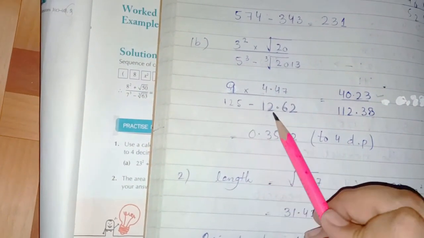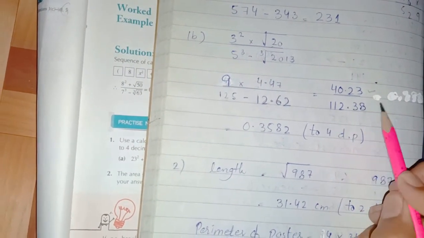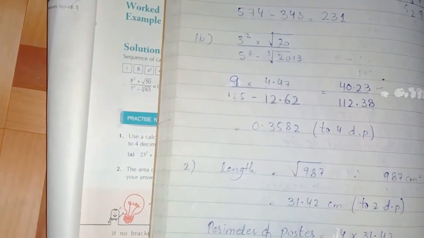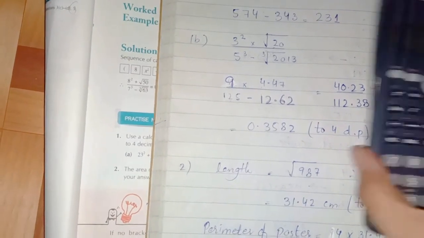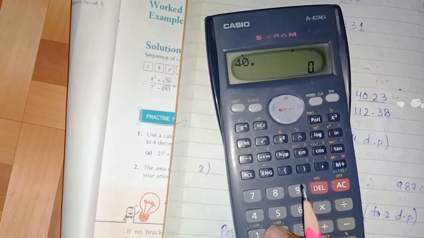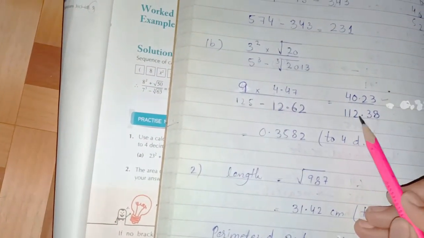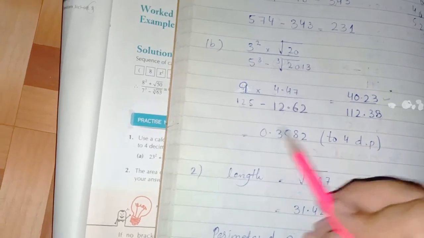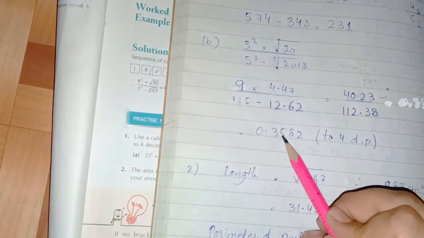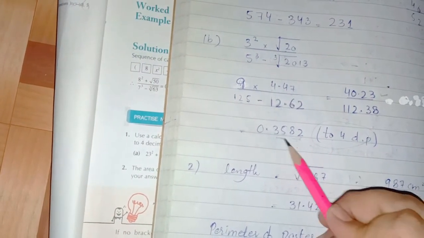We have to subtract these two numbers, so the answer is 112.38. When we divide these two numbers, 40.23 divided by 112.38, so the answer is 0.3582. 4 decimal places, it means after the point we have 4 decimal numbers.